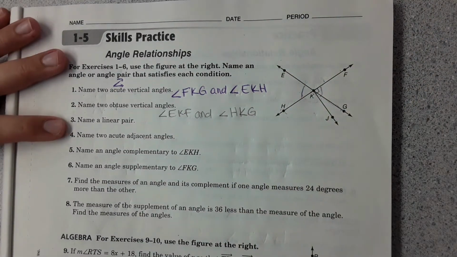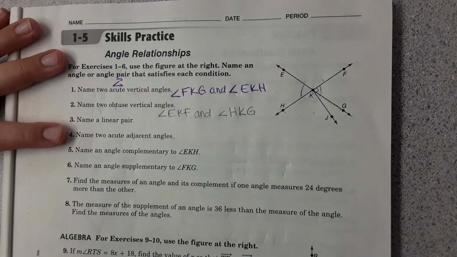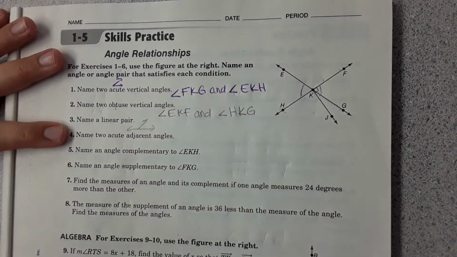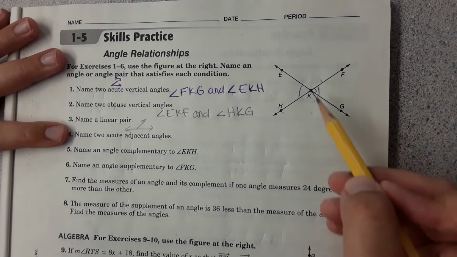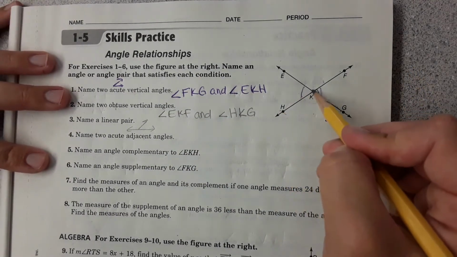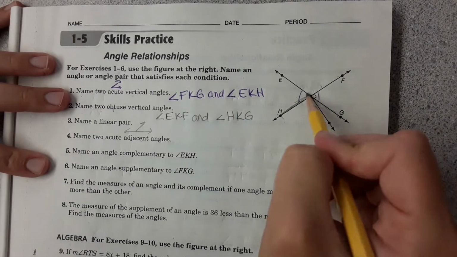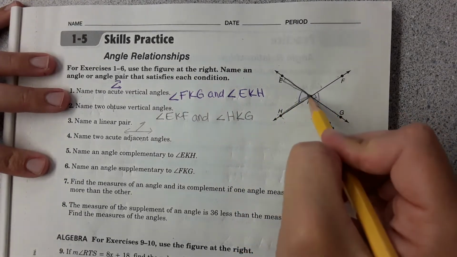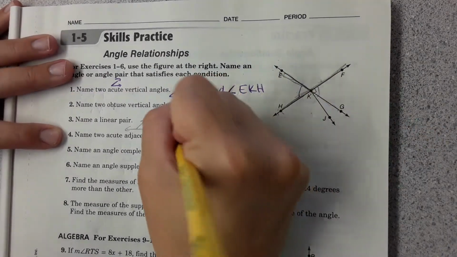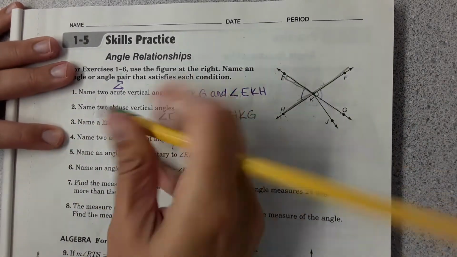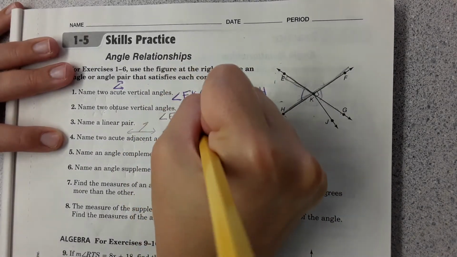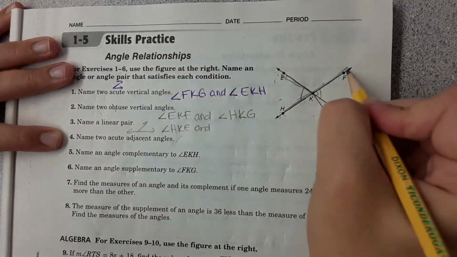Next, for number 3, it says name a linear pair. Linear pairs come together to form like a straight line like this. So that's what I'm looking at here. It looks like there's a lot of examples of that, so I'm just going to choose one. This one looks like it's most obvious. This angle and this angle form a linear pair. So angle HKE and EKF.